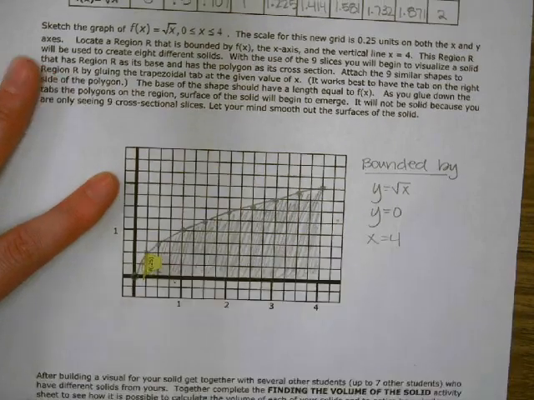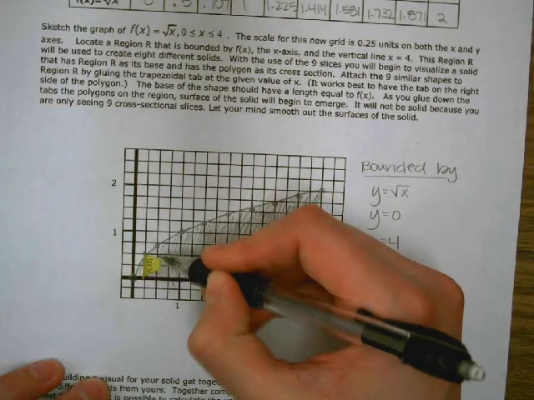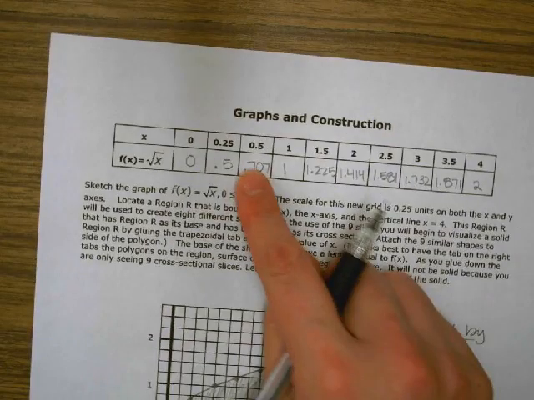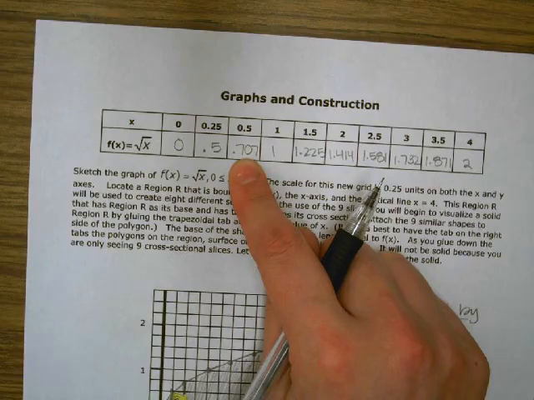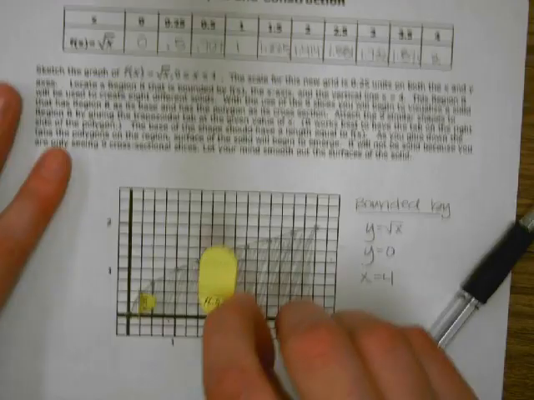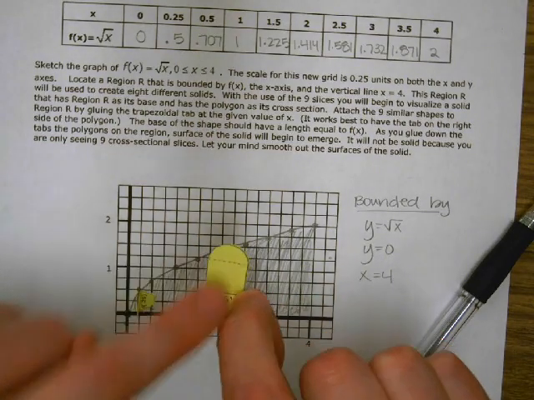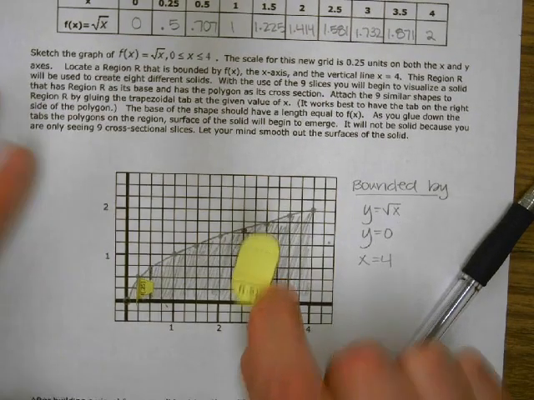So the next one I'm going to do, I'm going to put at an x value of 0.5. And if I plug 0.5 into the equation, that means my square is going to have a base length of 0.707. So if I look at this square with a semicircle on top, the square is 0.707 this way, 0.707 that way, and then the semicircle has a diameter of 0.707.